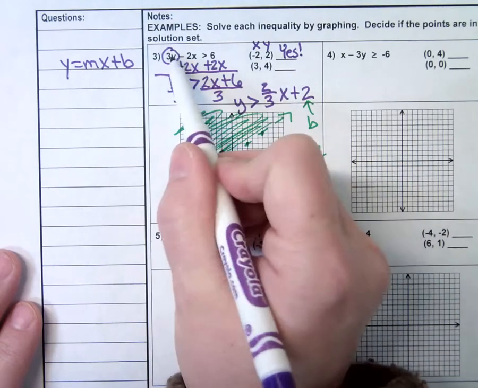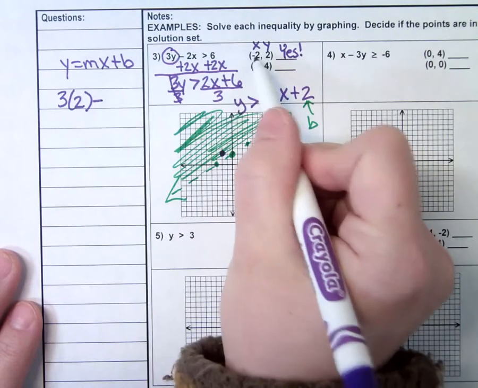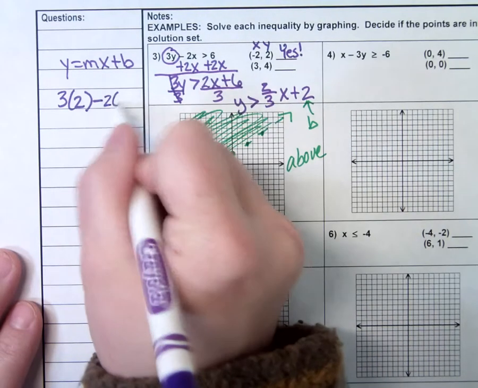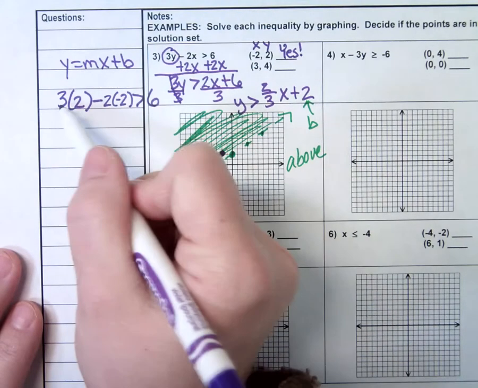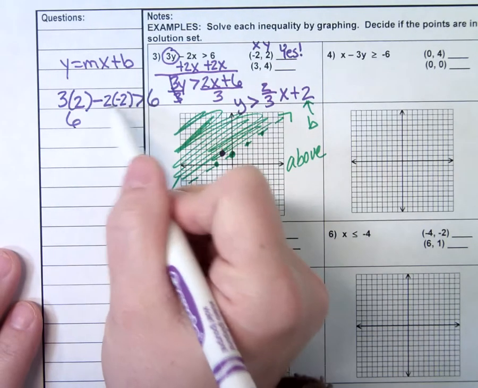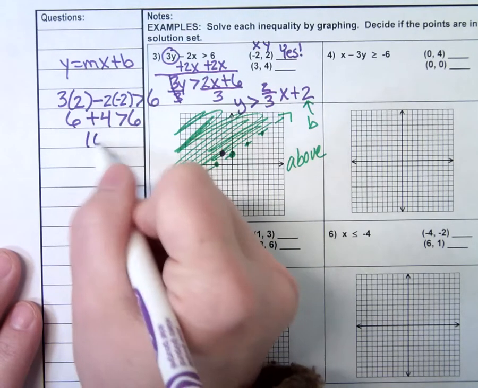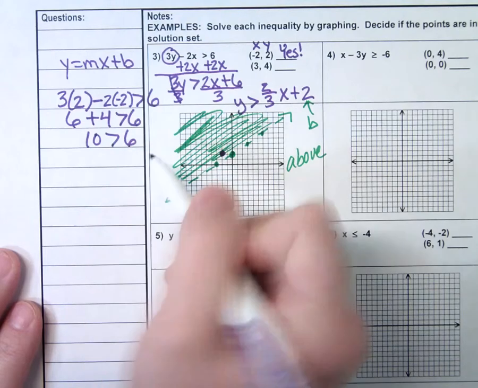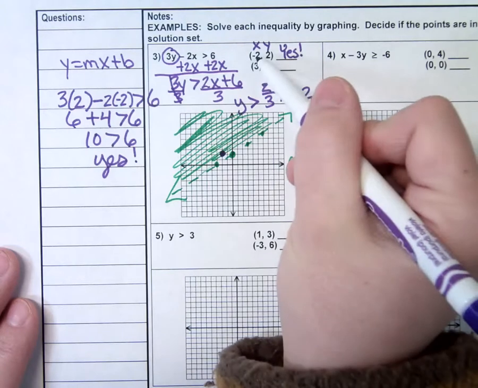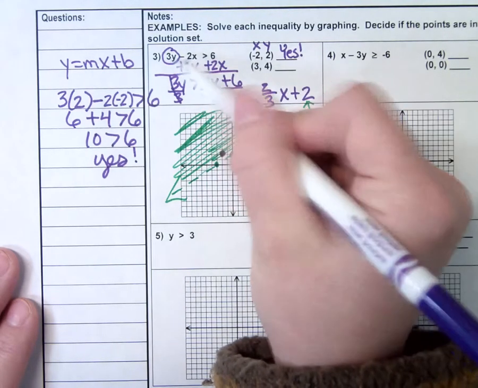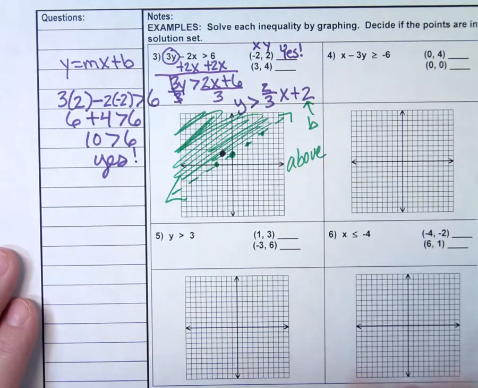So I'm going to put this 2 in that y. So it would say 3 times 2 minus, I'm going to put negative 2 in that x. And I'm going to see if this does give me something greater than 6. 3 times 2 is 6. Negative 2 times negative 2 is a positive 4. 6 plus 4 is 10. And is 10 greater than 6? Yes. That's another way to know that it's a solution. You can either plug the x-coordinate in the x, the y-coordinate in the y, and work it out, or you can plot the point and see if it's in your shaded section.